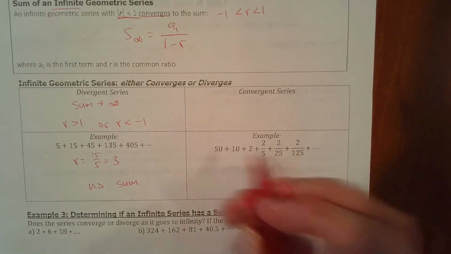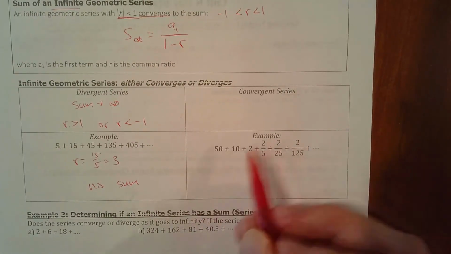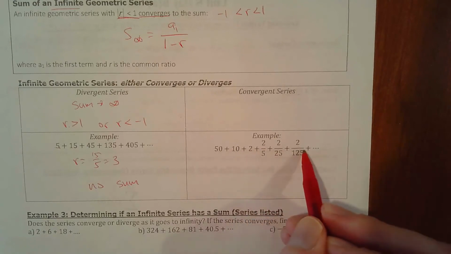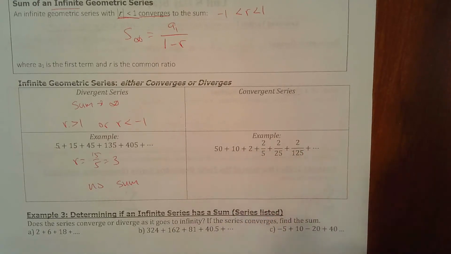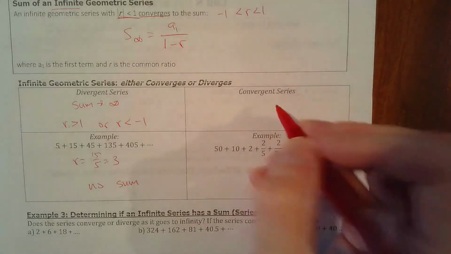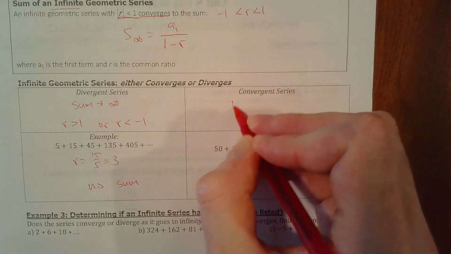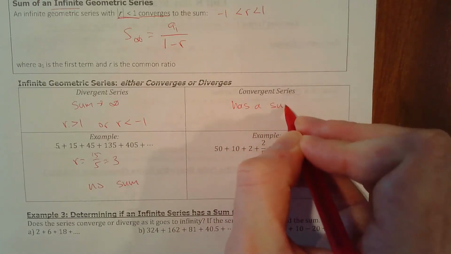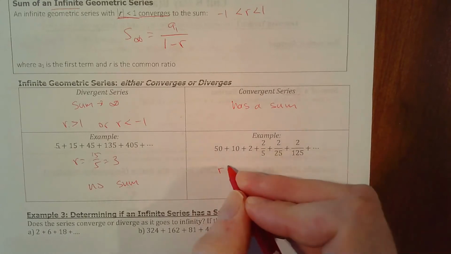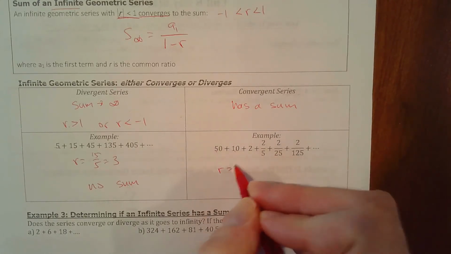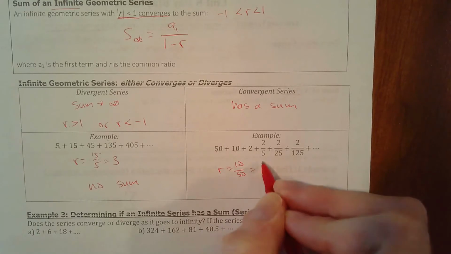Now, a convergent series, again, this is one that converges. The numbers are getting smaller every time, so eventually you're not adding enough to make a difference. Okay, so this one will have a sum. So what I'm going to check here, take any term divided by its previous. So 10 divided by 50 is 1/5.